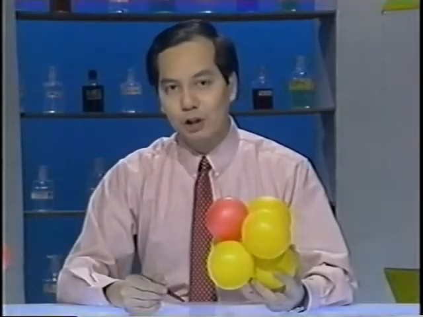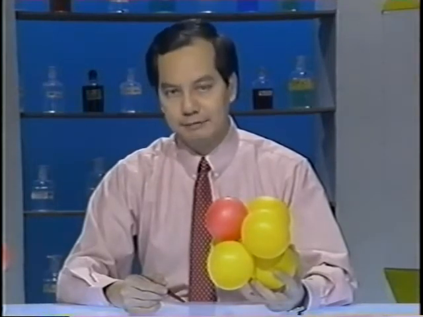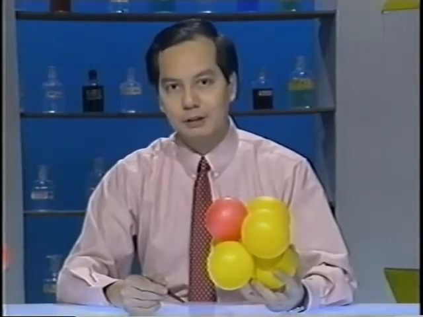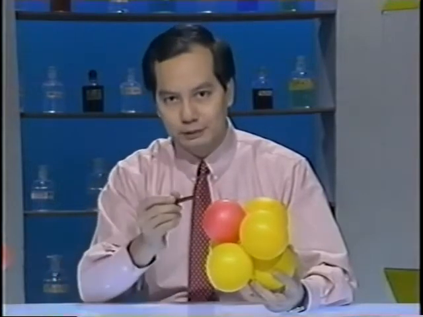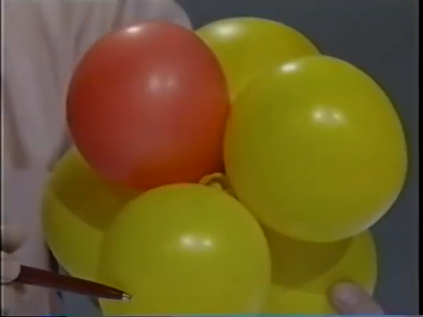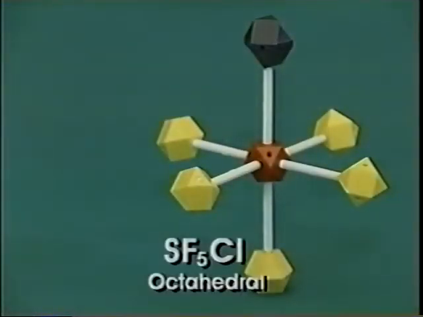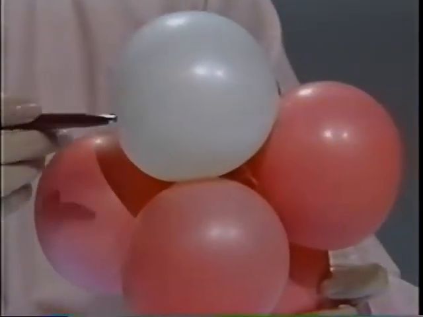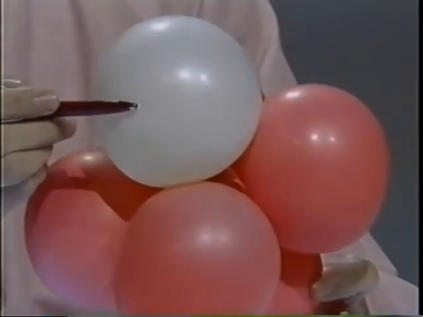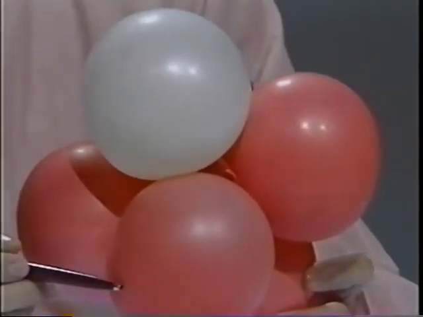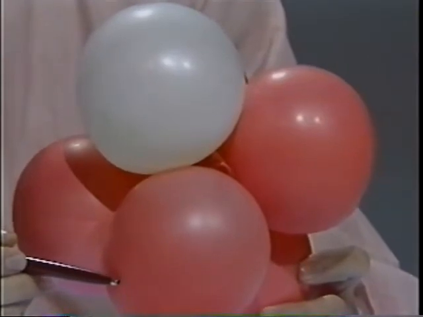The sulfur chloro pentafluoride molecule, SF5Cl, is polar as a result of the unequal attraction of chlorine and fluorine atoms for electron pairs. For a molecule with 5 bonded electron pairs and a non-bonding electron pair, we can use IF5 as an example. A white balloon will represent the non-bonded pair of electrons, and a pink balloon will represent the bonded pairs.